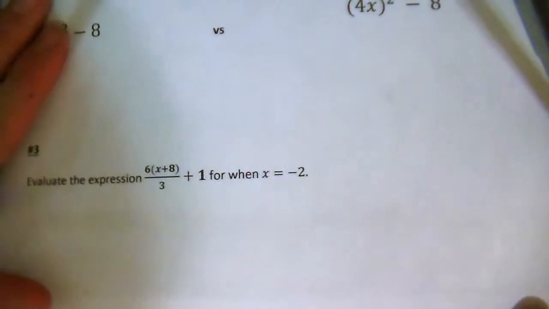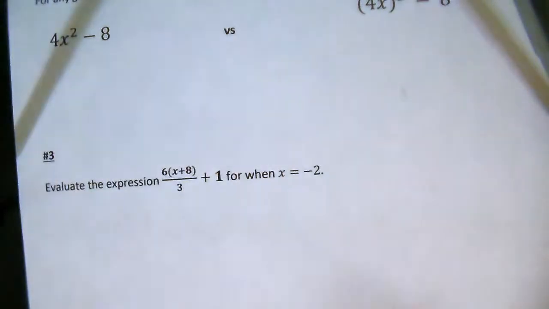Now let's look at number 3. Number 3 reads, evaluate the expression 6, parentheses x plus 8 over 3 plus 1 for when x equals 2. So I'm going to rewrite that expression on my notebook, just like you are in class.